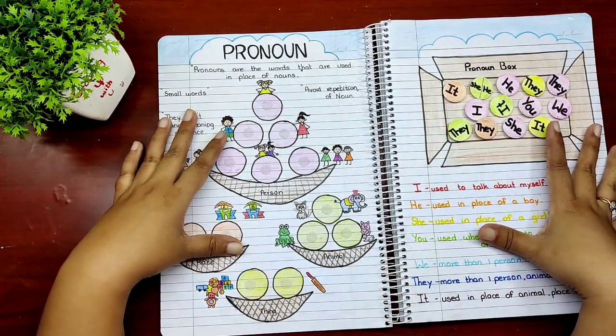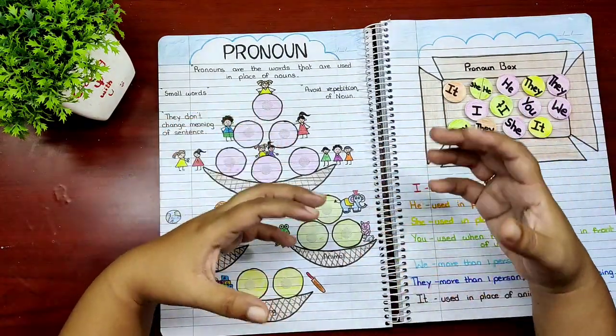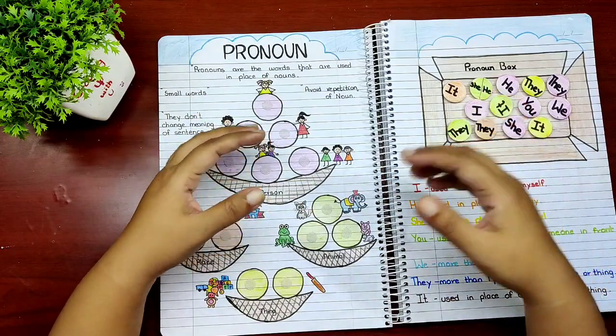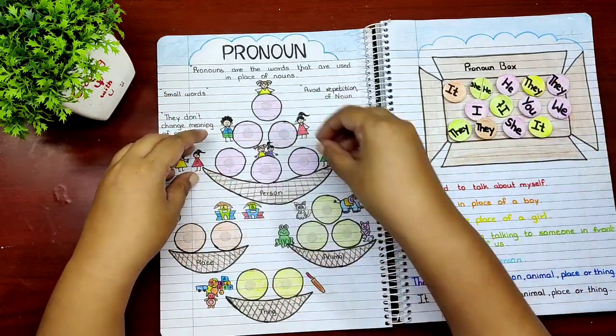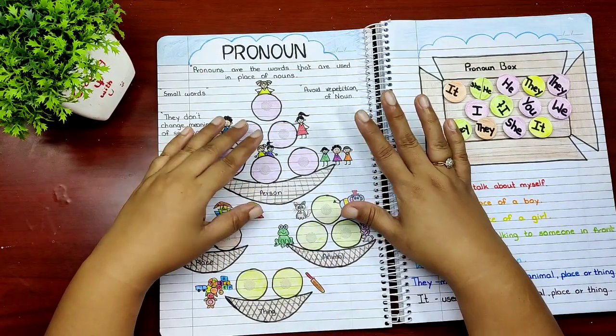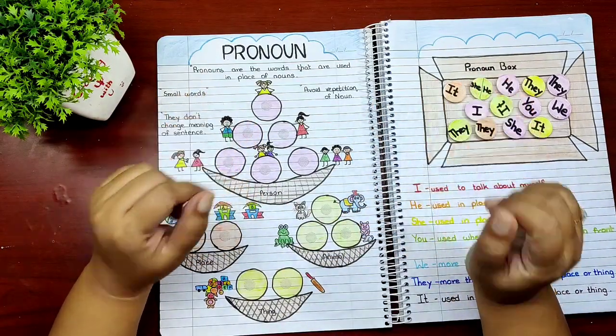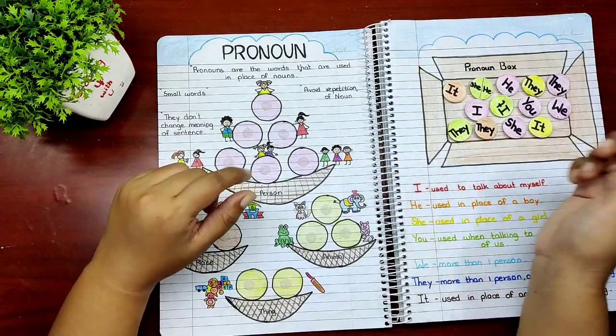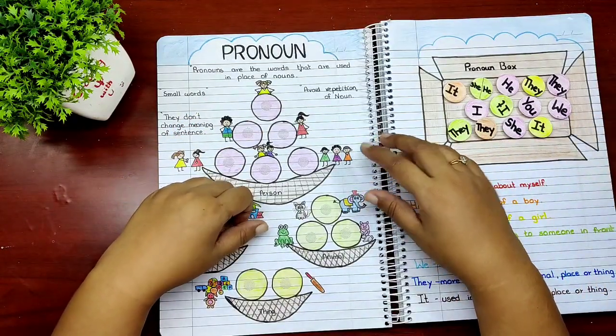And I like to do it in this way so that it becomes quite interactive with the kid. We can also ask some questions. They can use their brains as to which pronoun goes where, and they understand the concept in a clearer way. So now without any further delay, let's dive into the pronoun project.